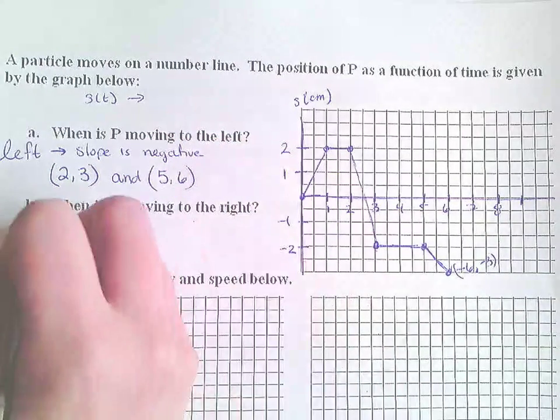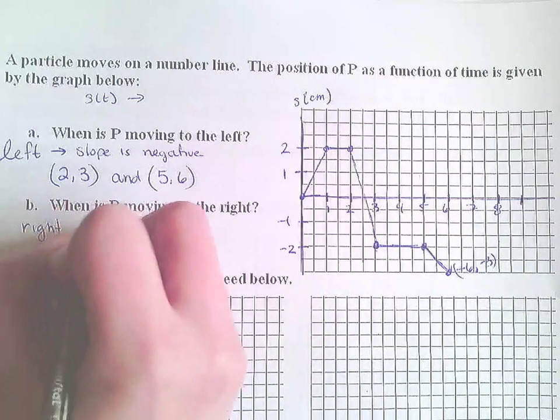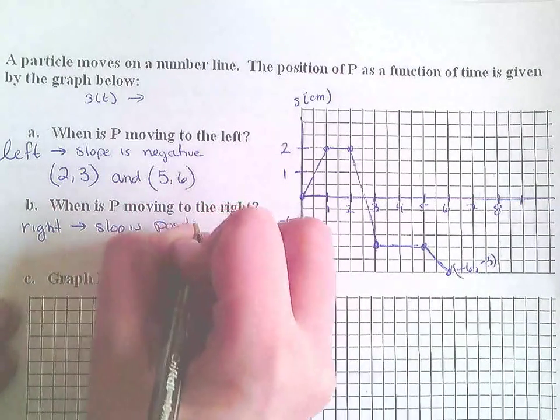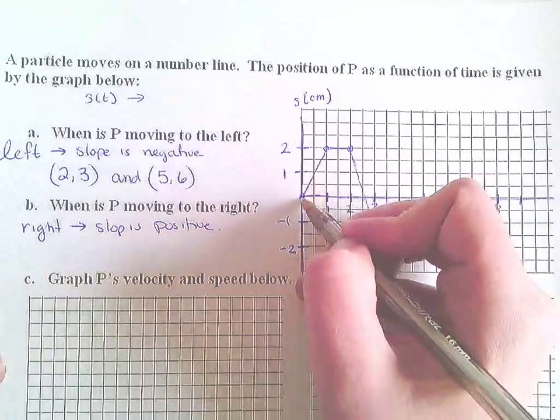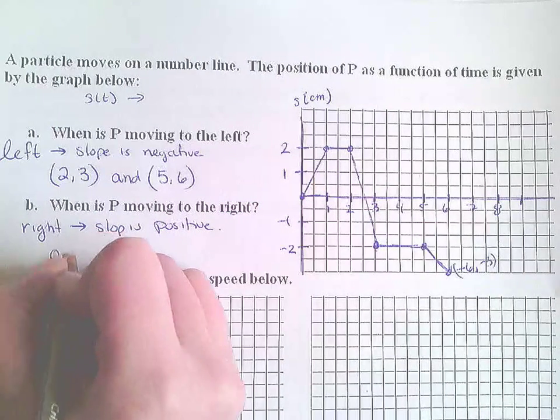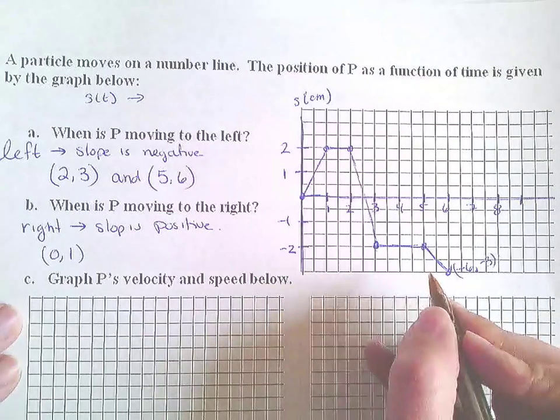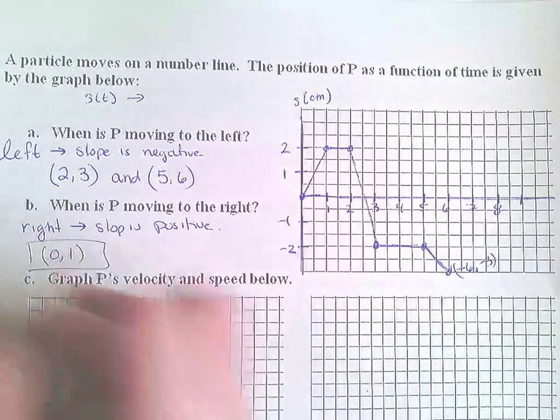So when is it moving to the right? The ball is moving to the right when the slope is positive. And the slope is positive from 0 to 1. And that is basically it.